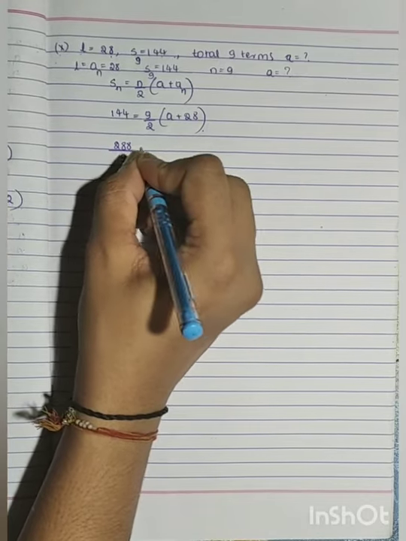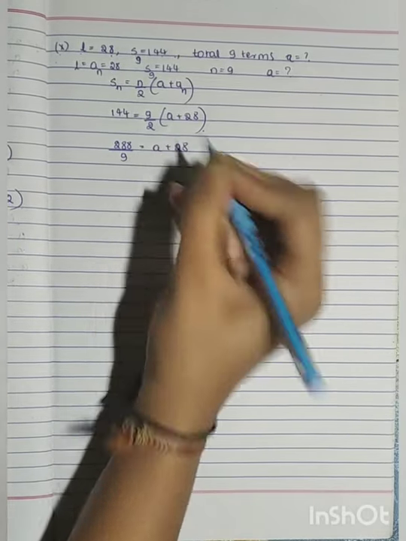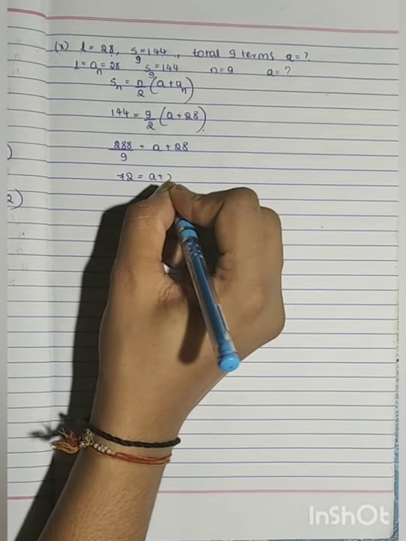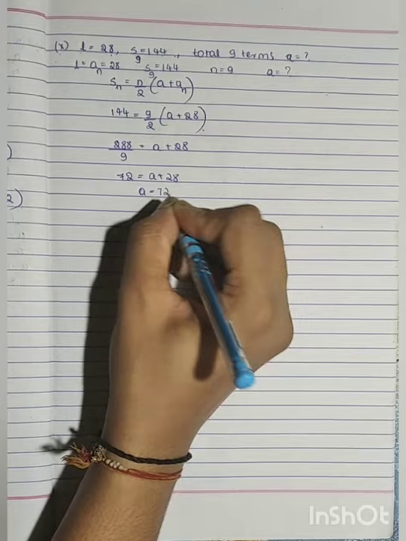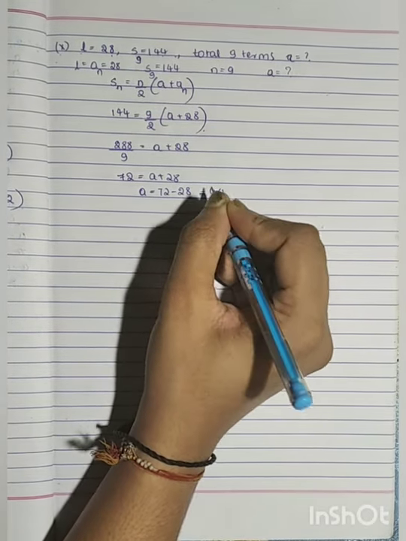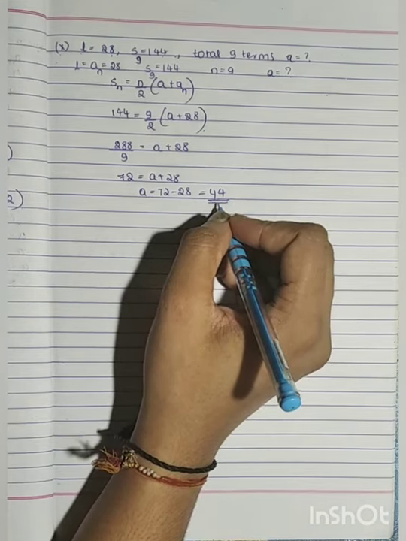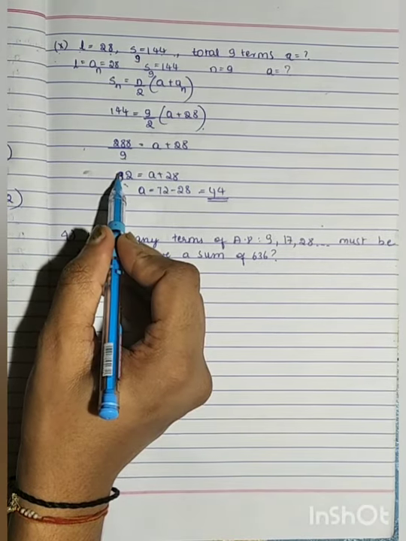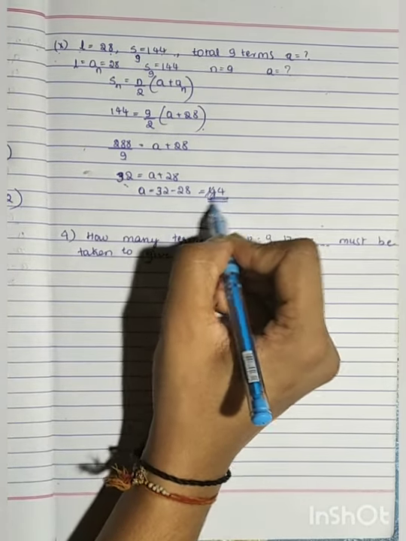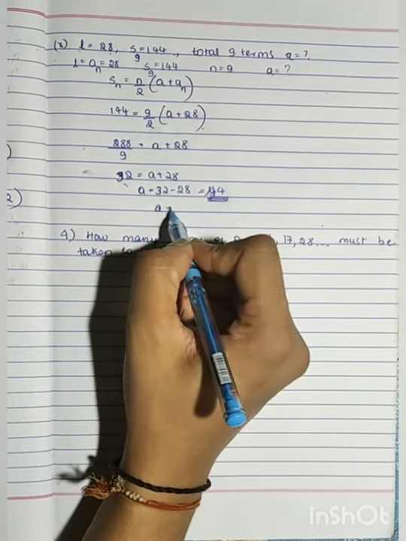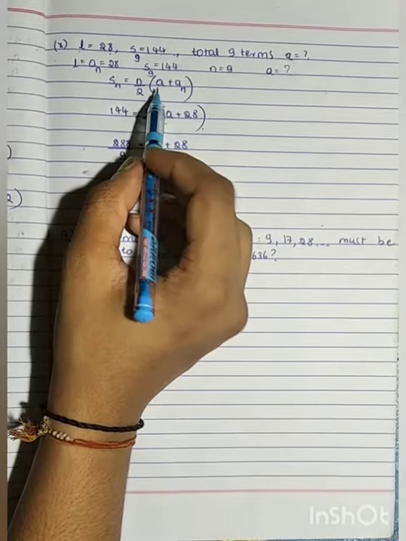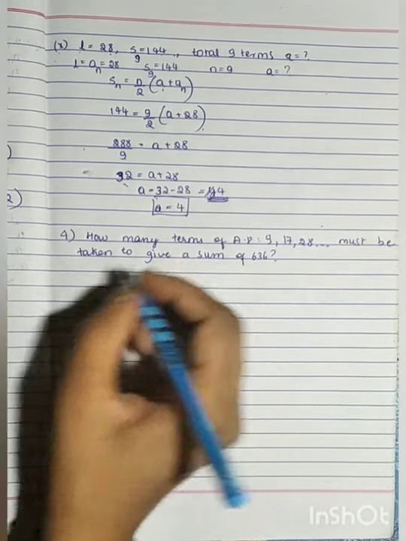288 divided by 9 is equal to a plus 28. We will go for calculation, that is 32 is equal to a plus 28 and a is equal to 32 minus 28, which is equal to 4. So here the first term a is nothing but 4. A small mistake here. Please note the correction. a is equal to 4. You can verify the answer by substituting it in this equation and then finding Sn. So that you can do.